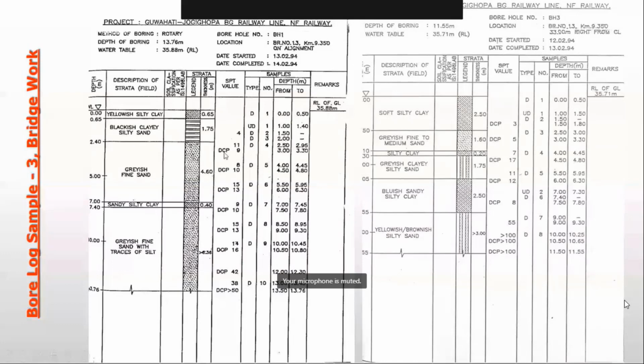So this is the dynamic cone penetration test. So you see it is 9. The same SPT value is coming on the nearby location as 11 and the DCP value is coming as 9. Similarly here the DCP value is coming at 10 and the SPT value is coming as 8.